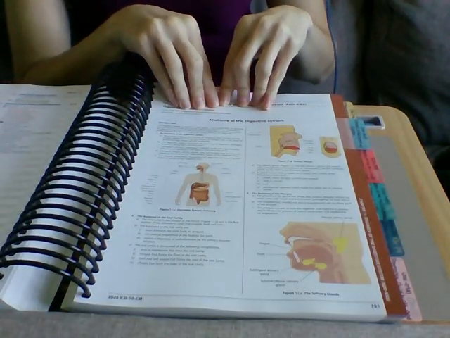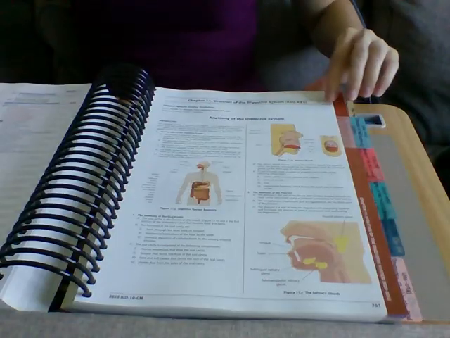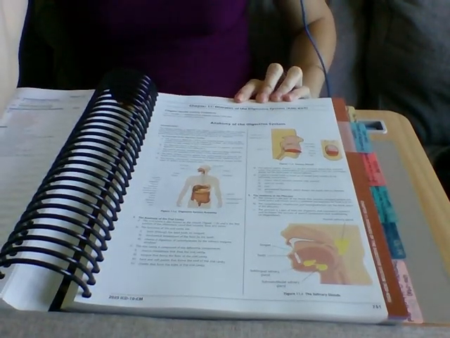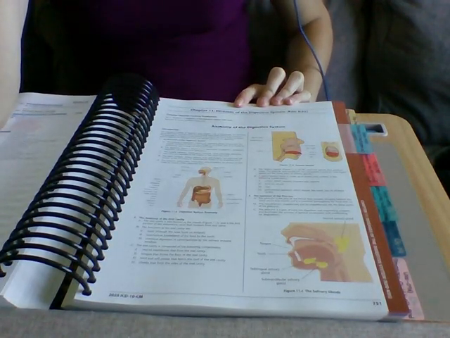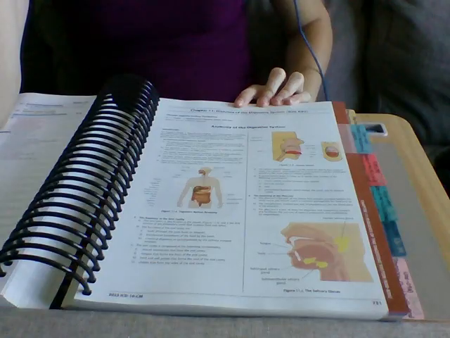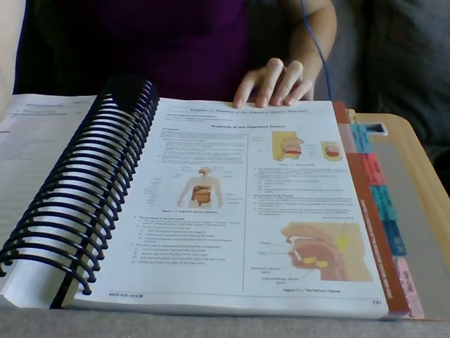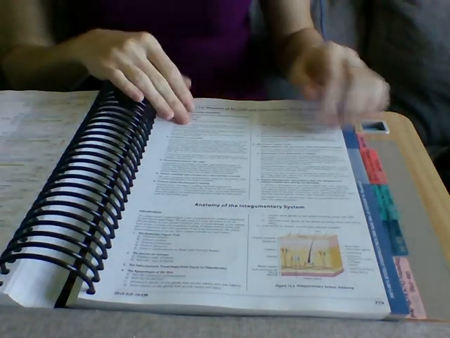Next, I have chapter 11, diseases of the digestive system. These are K codes, K is in kilo, K00 to K95, kilo 00 to kilo 95. These start on page 751.